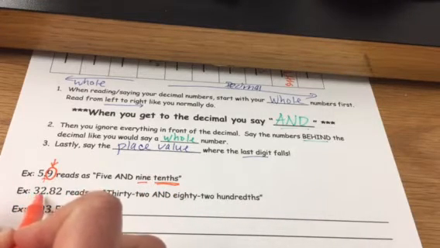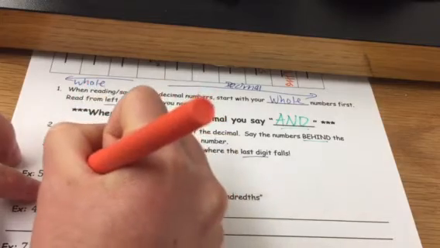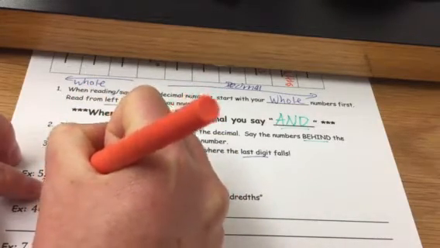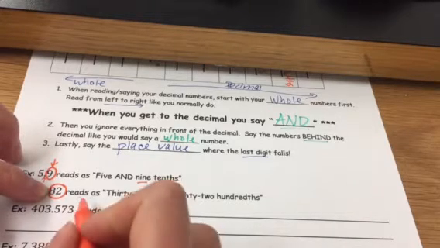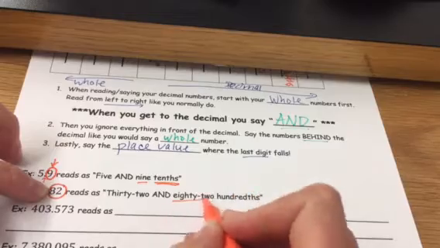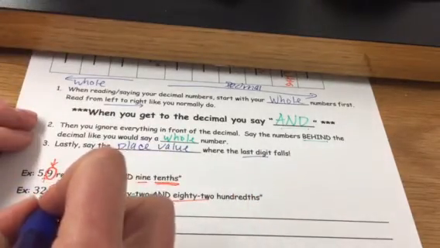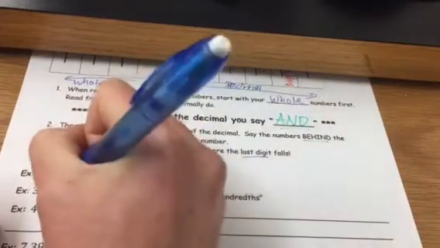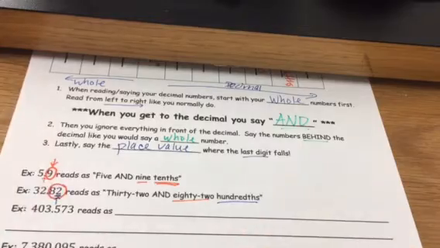Okay, let's do another example. I say my whole numbers normally, 32, and. Now let's ignore everything except for what's behind the decimal. If I look at just that number, I'd say 82. That is part of your number. So it's 32 and 82. And then the last step is you have to figure out what place value that 2 is sitting in. That 2 is in our hundredths place value.